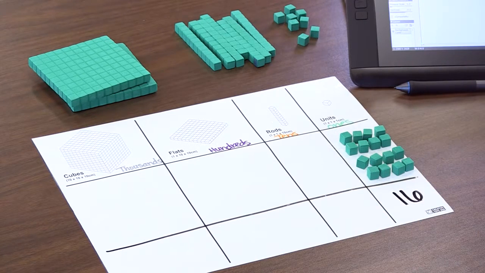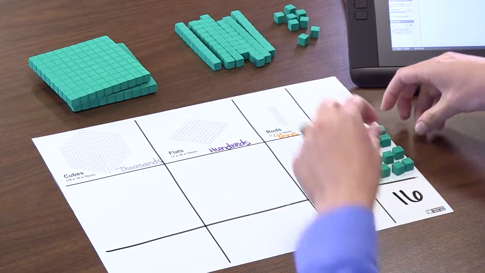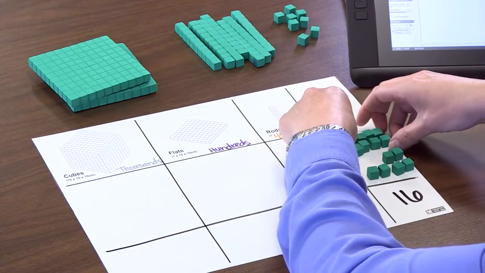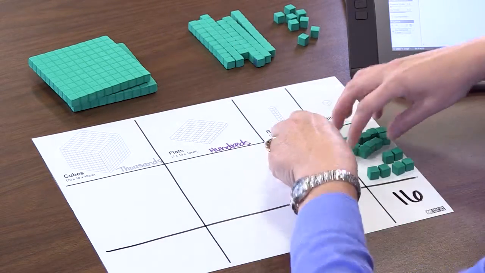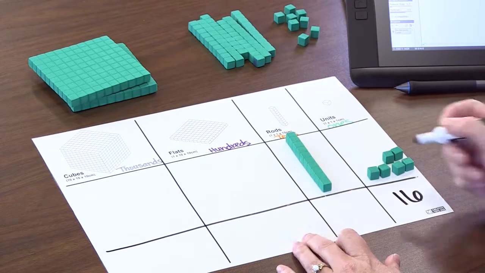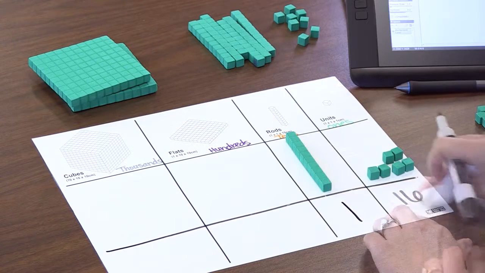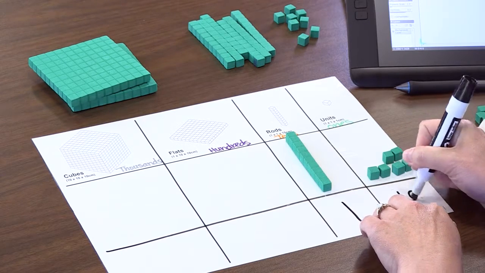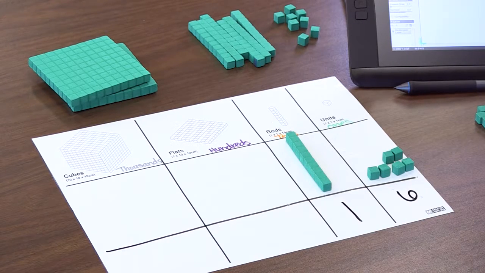Based upon what we already know about place value, can I have 16 in the ones place? No, I need to regroup 10 of the ones and trade them for 1 rod or a 10. So I take 10 ones and trade them for 1 rod. Now this shows 2 times 8 is 1 ten and 6 ones, or 16.